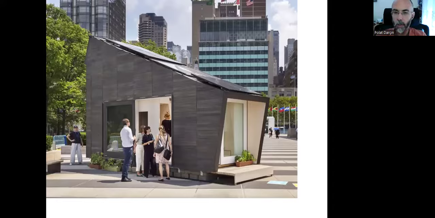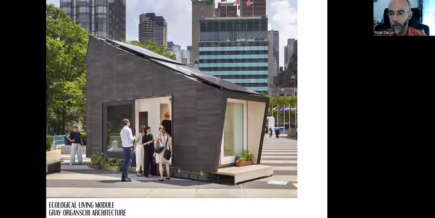It's a very nice design made by Gray Organji Architecture. It's an ecological living module, a detachable, small, tiny building which can serve for a user to live a healthy and comfortable life without depending on outside factors such as electricity or water, because the whole building has been designed in order to provide everything a person may need in order to survive, including the food. It's a very small building.